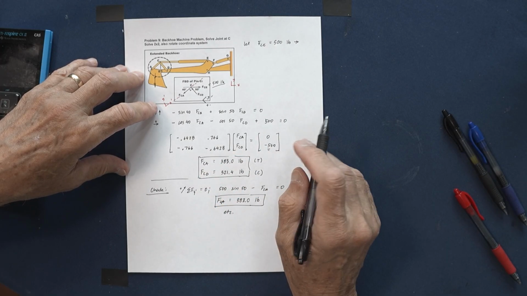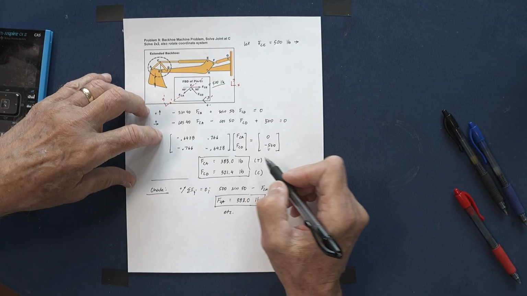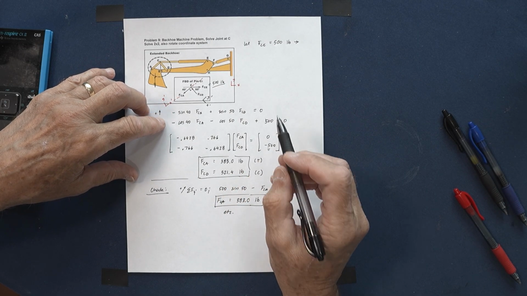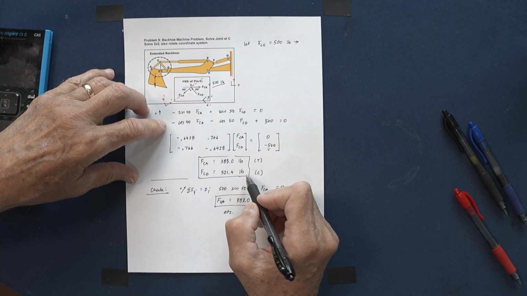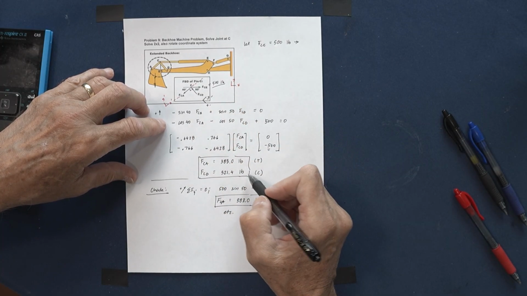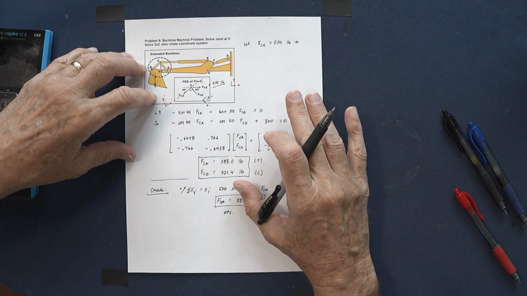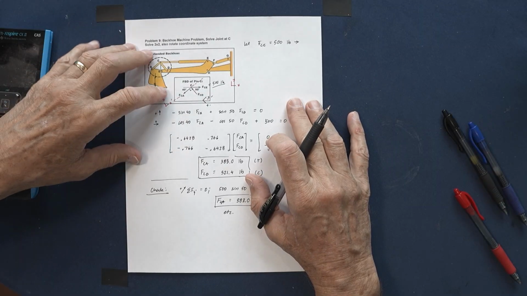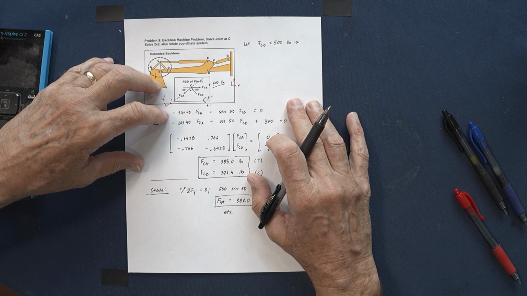I can solve this matrix using my calculator. I get FCA is equal to 383 pounds, and it's pulling, so it's in tension. And I have FCD is 321.4 pounds. It's pushing, and it's in compression. So this is a Chapter 6 machine problem. This is theoretically a hard problem, but you know enough now in particle equilibrium to be able to solve this problem.